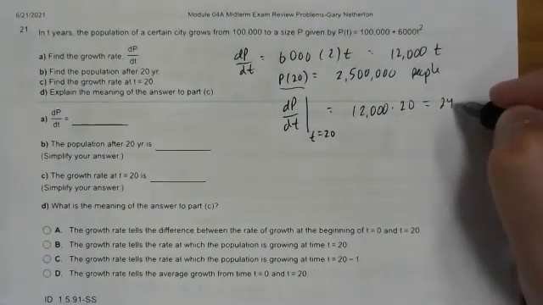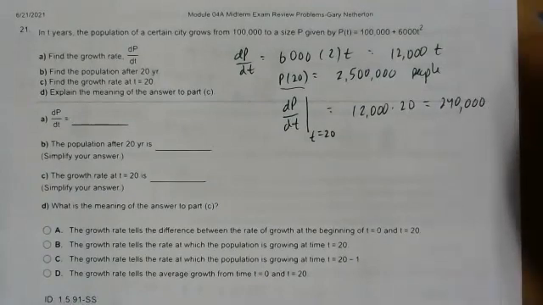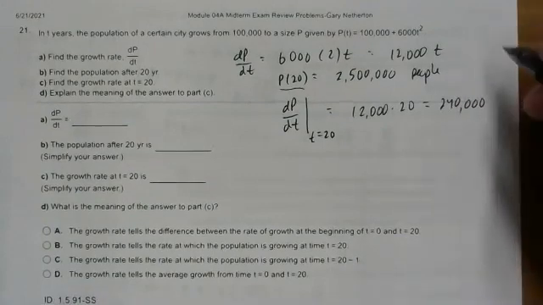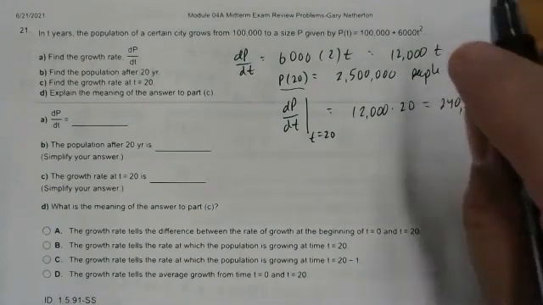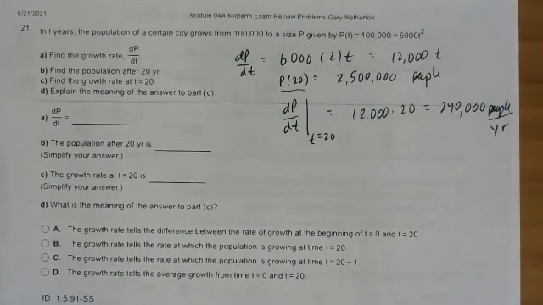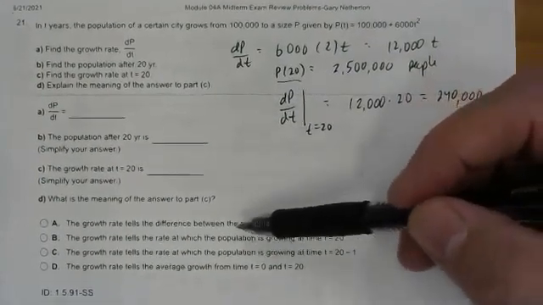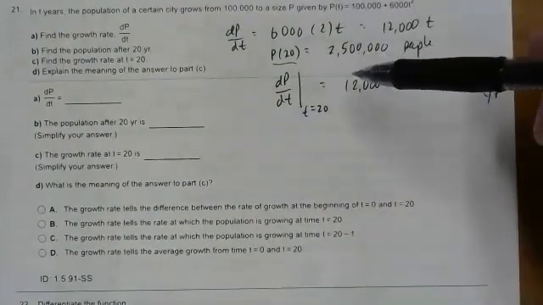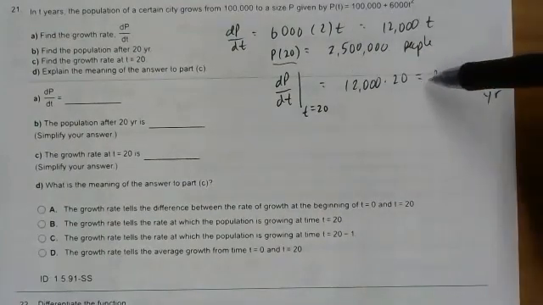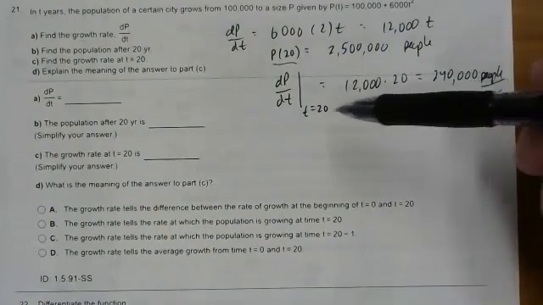Now this should be, let me do this in my head, 240,000. Now the units here: this is a rate, that's how things are changing. 240,000 people per year. So when they get to part D, you have this answer, they're asking in words, what does this mean? This is a growth rate, which means it's positive, it's increasing.